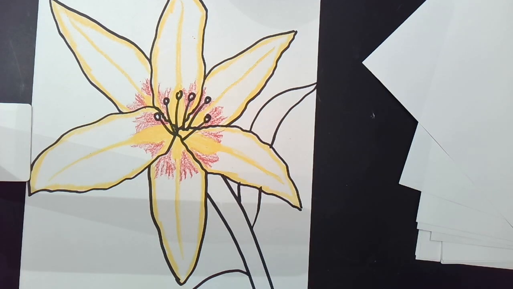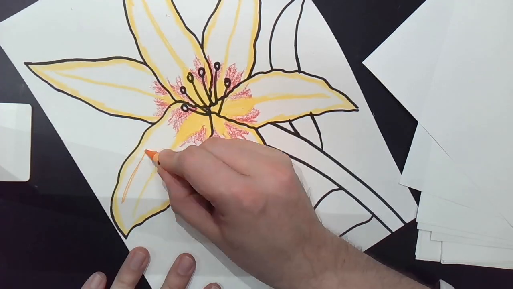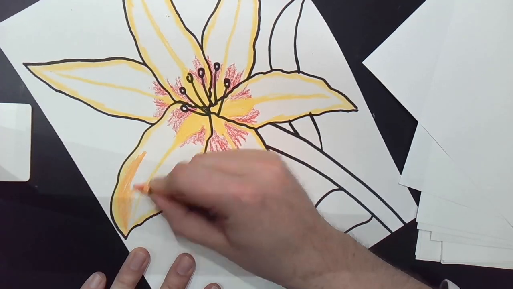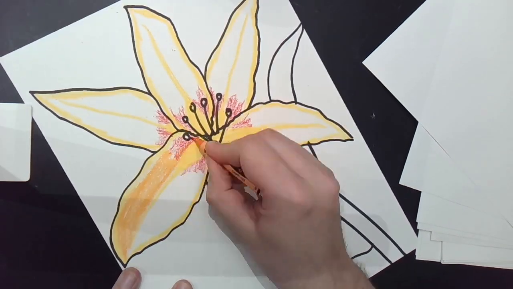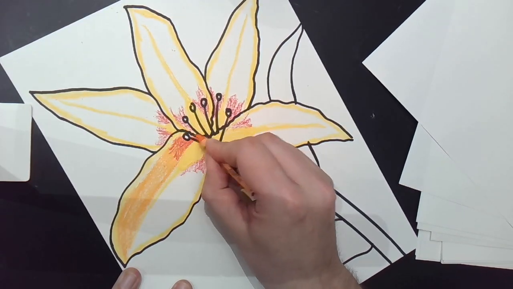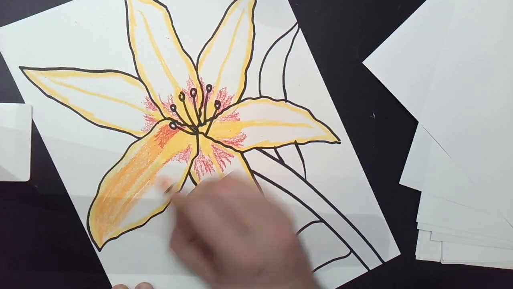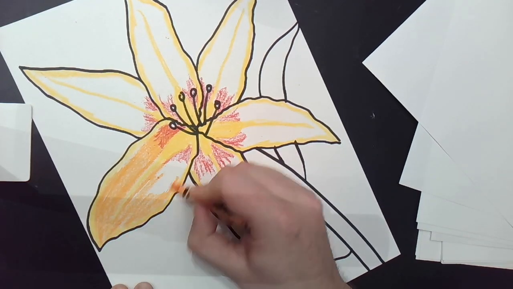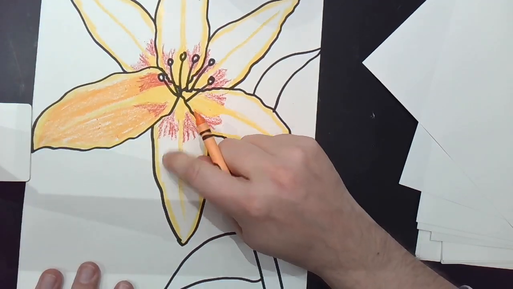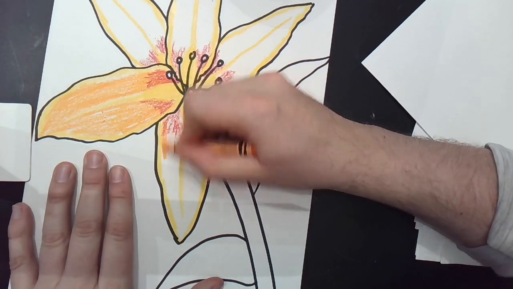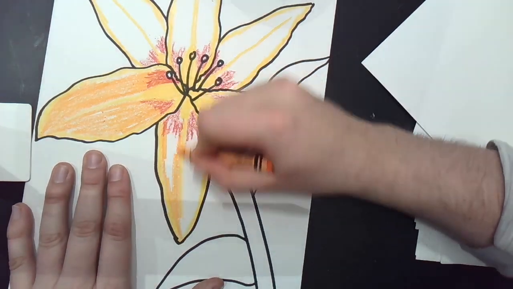And now it's time for the orange. So when I take my orange, I'm actually going to color the whole thing here right on top of the red as well. So nice orange petal, but when I get down to that red, I'm going to go over it. So they blend together. That's why I didn't press super hard with my red. I'm going to go right on top of it again. So I'm just going to go around and fill in the white space and the red space with my orange, and I'll see you guys in a second.